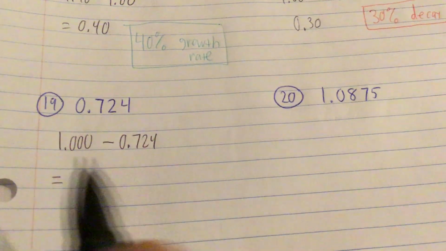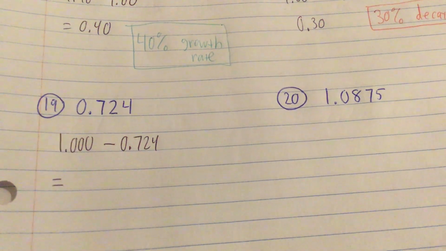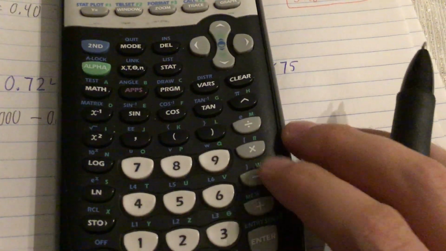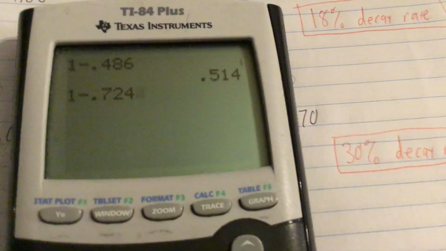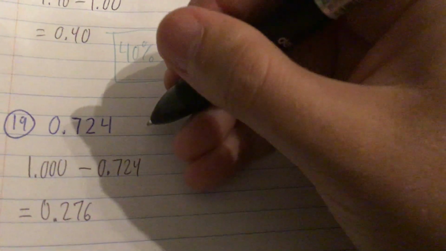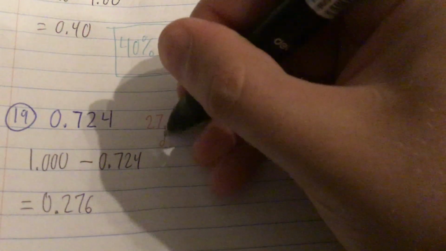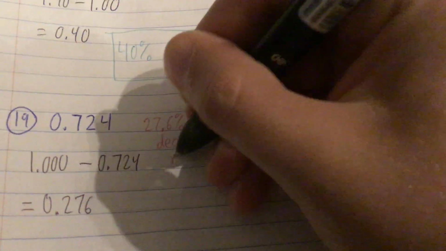My scale factor is between 0 and 1, so it's going to decay. Specifically, 1 minus 0.724 is going to give me 0.276. So therefore, that is a 27.6% decay rate.